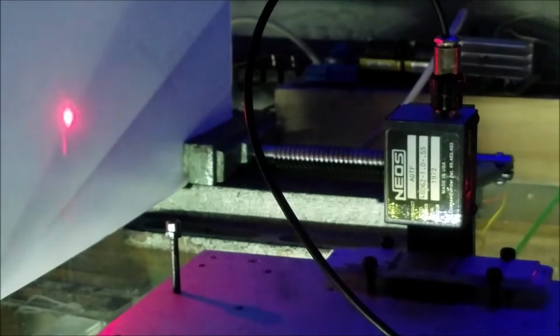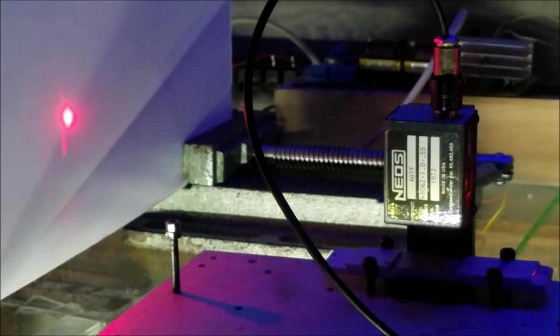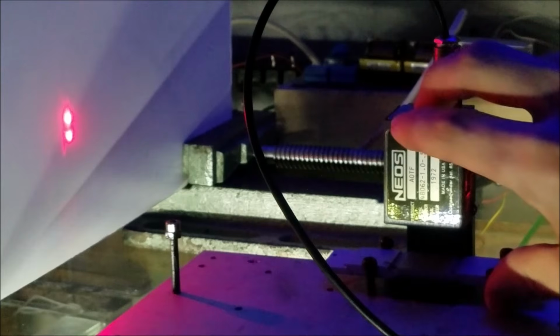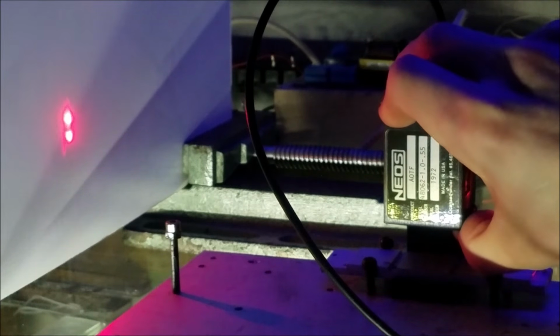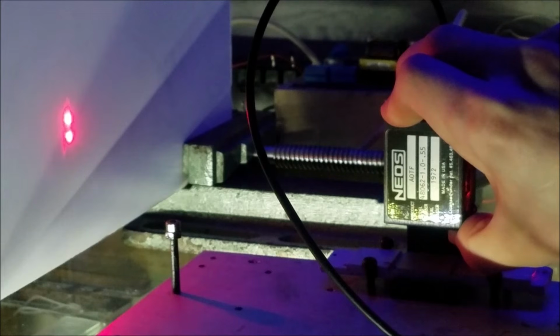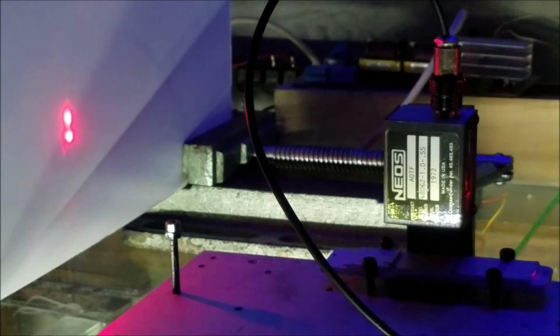I've gone too far. That's the one I want. Alright, let's see what we get. Looks about 50%. How can we get better? Bring up the modulation voltage to 9 volts. It's still about 50%. I'll go and adjust the angle real quick. See if we get better. Well, yeah, that isn't much better, surprisingly.